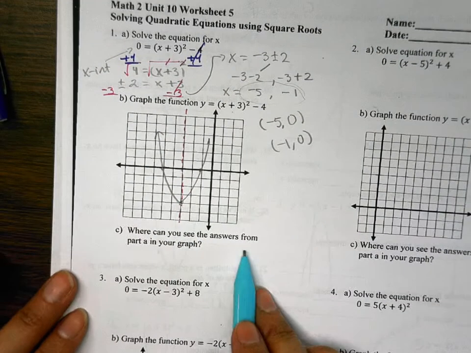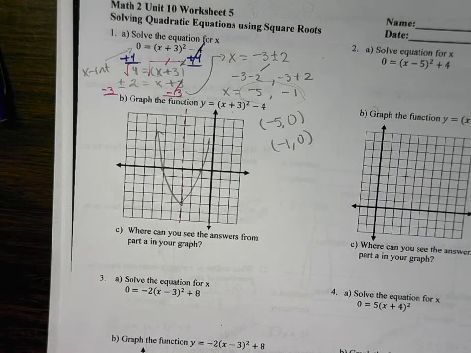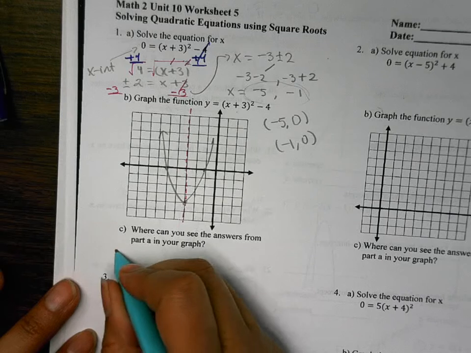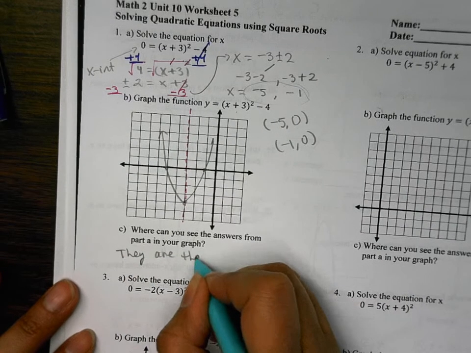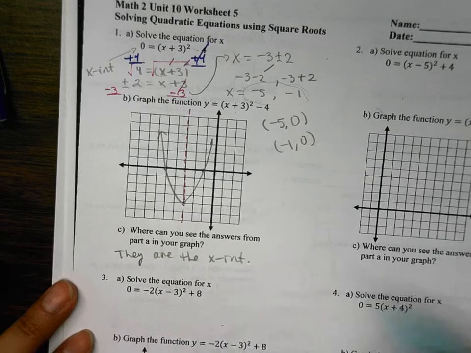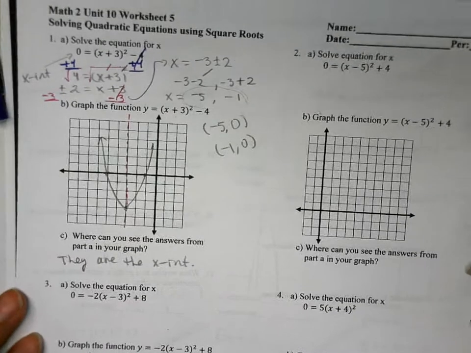Where can you see the answers from part A on your graph? They are your what? X-intercepts. Thank you. They are the x-intercepts. All right, I'm going to have you guys do number 2.